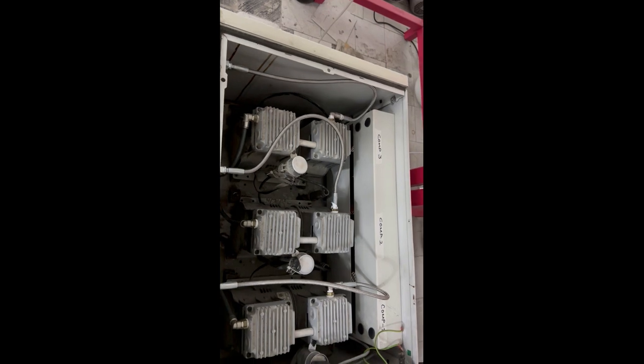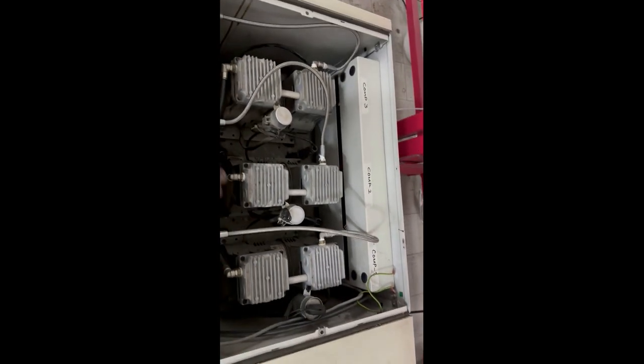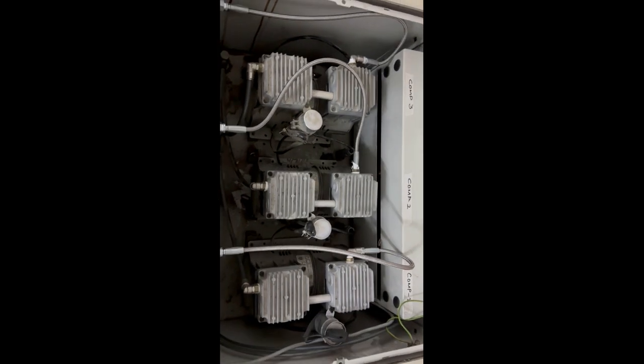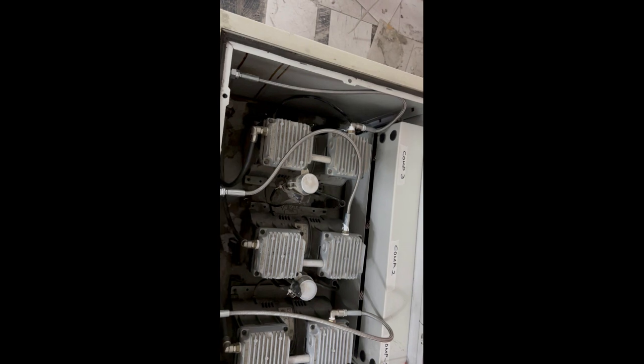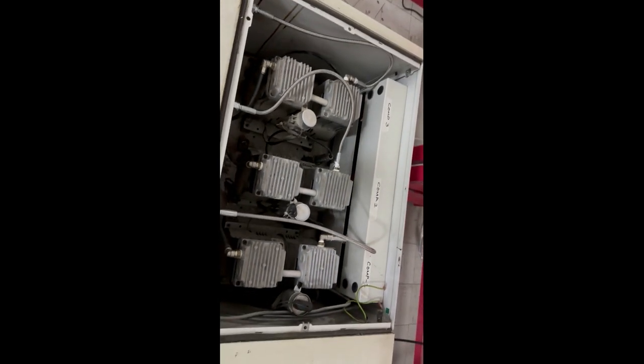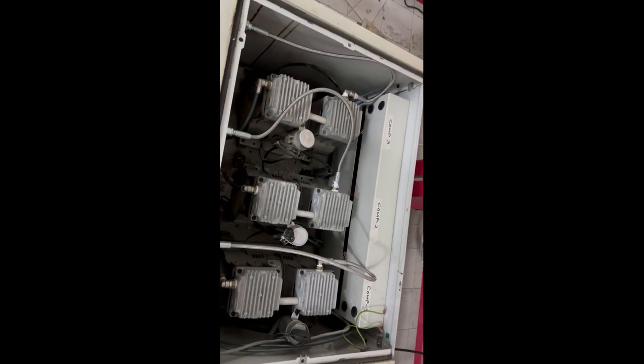In a normal case, it also works as a routine operation, and by the schematic and the ladder logic, alternatively they run and create the pressure. So in normal mode operation, all three compressors work.